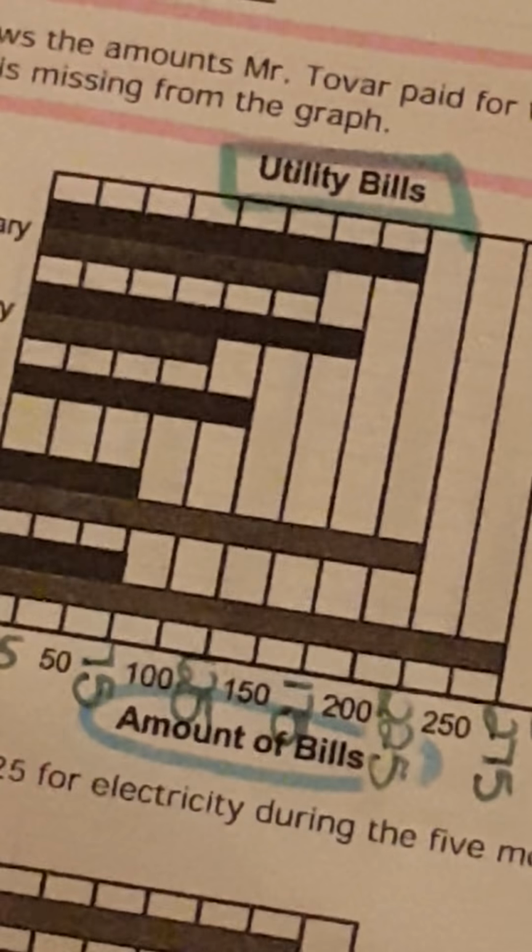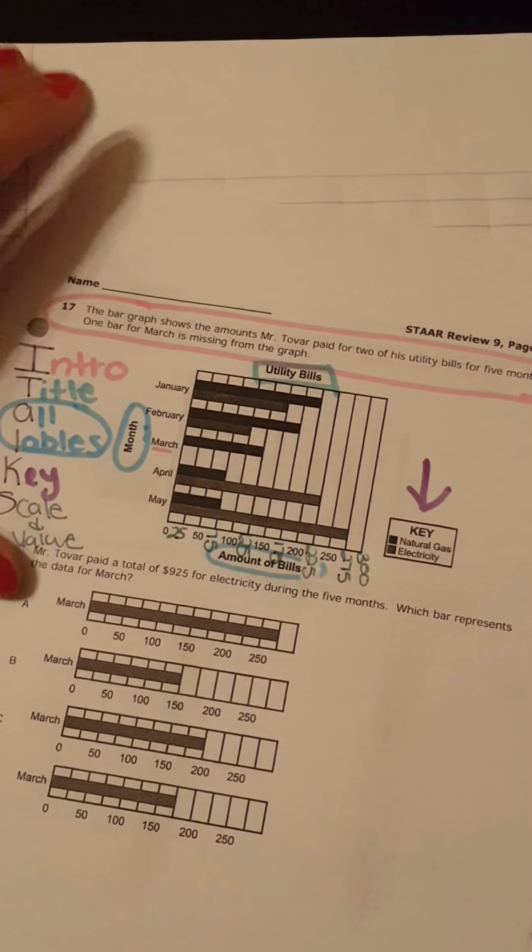Okay. Turning it back to its original form. So the scale is skip counting by 25.